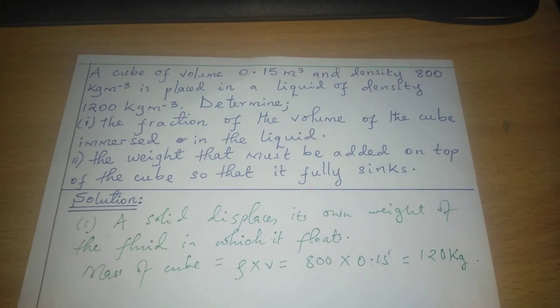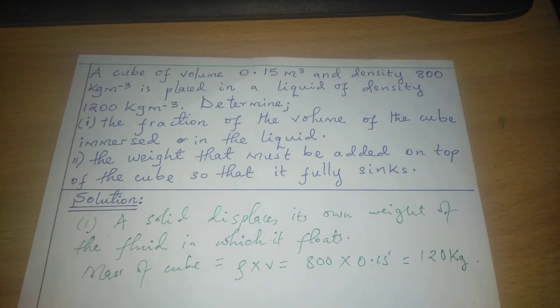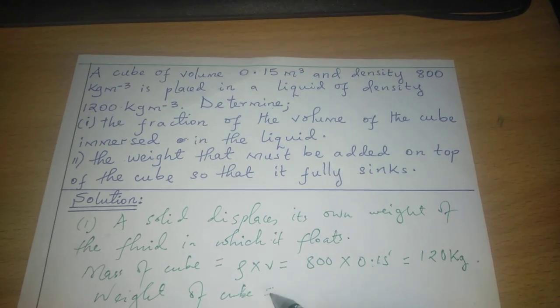Because this is the total mass of the cube, the weight of the cube is mass times gravity, which is 120 by 10, and this makes 1200 Newton.